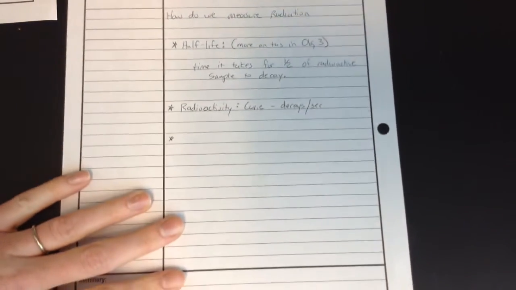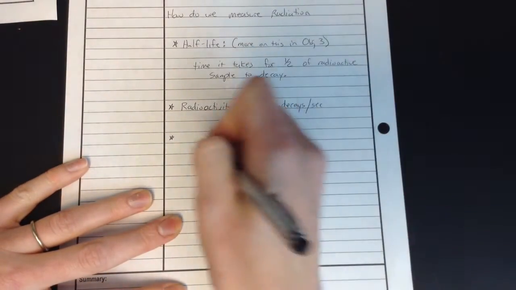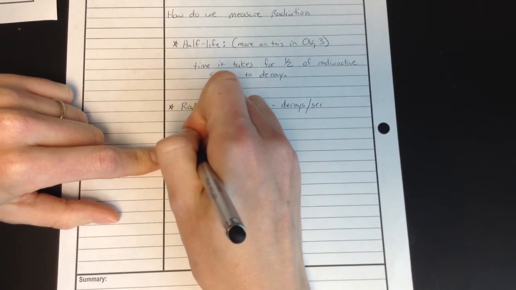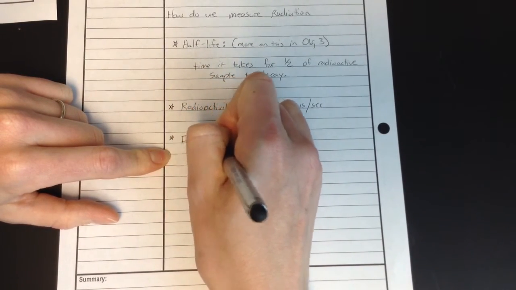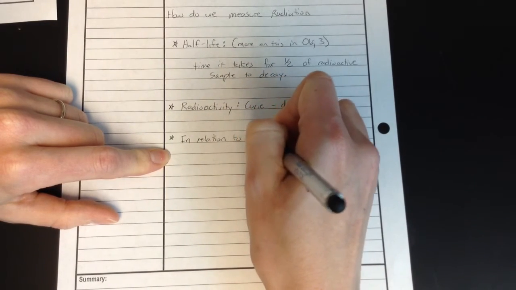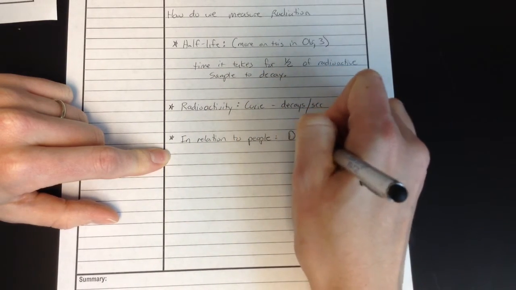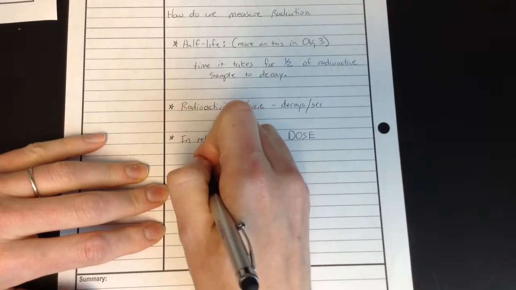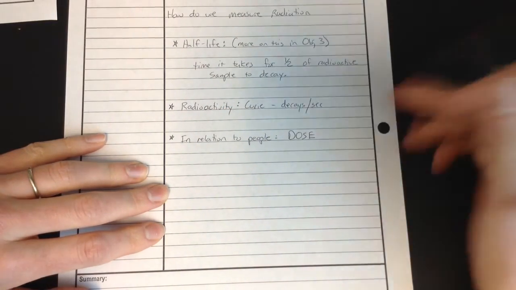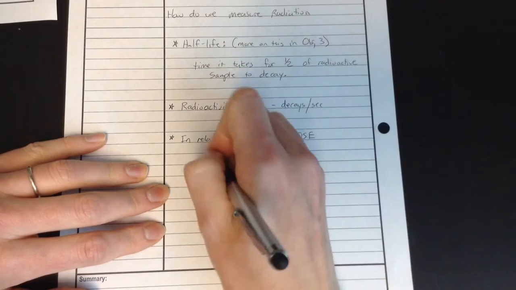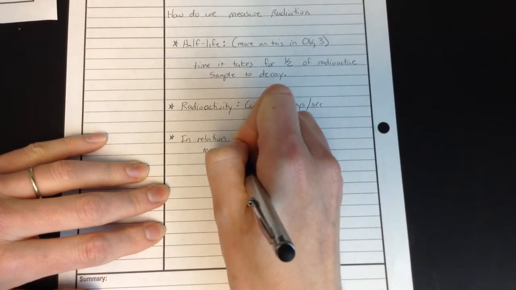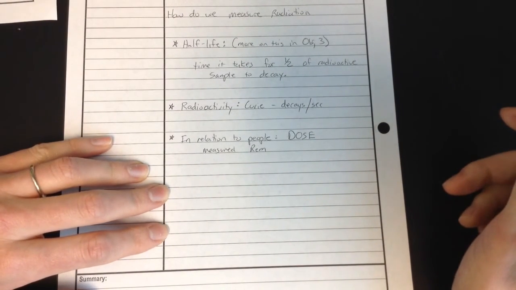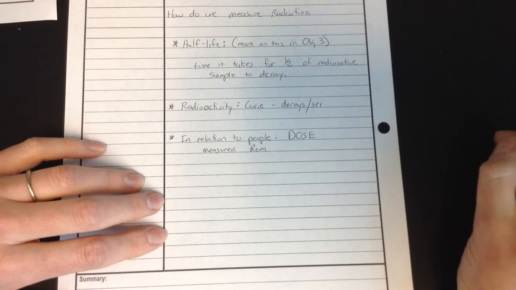Now, when it comes to effects on people, we can measure a couple of things. We can measure the radioactivity, but what we really care about in relation to people is something called dose. Just like a dose of medicine, we're going to talk about dose of radiation. Your dose of radiation is essentially how many of those decays are going through your body, and it's measured in something called a REM, R-E-M, and I have no idea what that's short for. I think I used to know, but it measures how much radiation you're actually being exposed to.